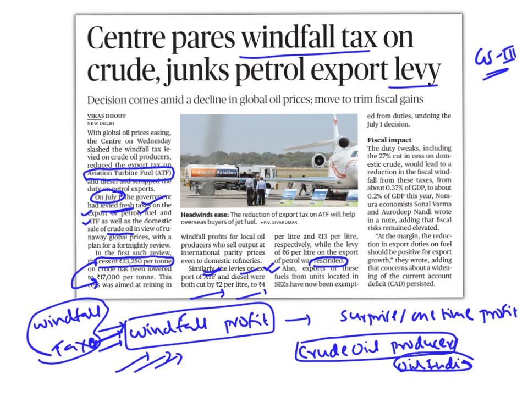So that's about it. I've taken up this article only to tell you about this particular concept called windfall tax. This is very important from the perspective of prelims. Windfall tax and windfall profit. Remember this. It's a surprise one-time profit that an organization gets, and the tax on that is windfall tax. That's it. Nothing more to remember here.